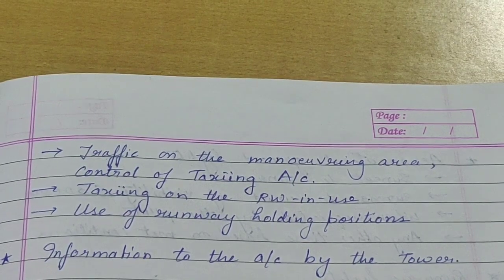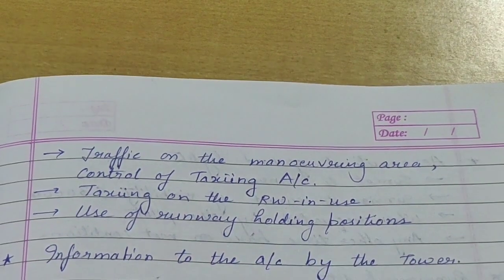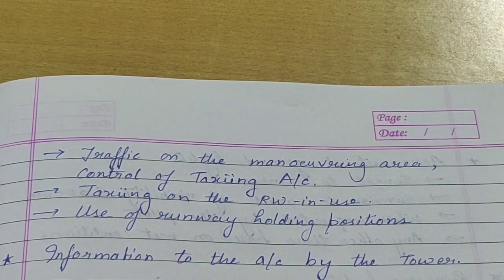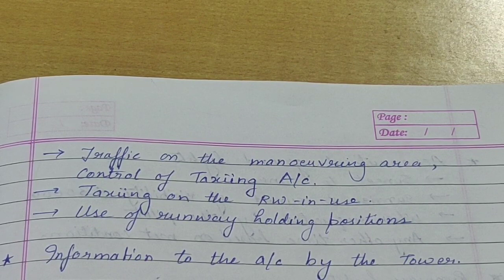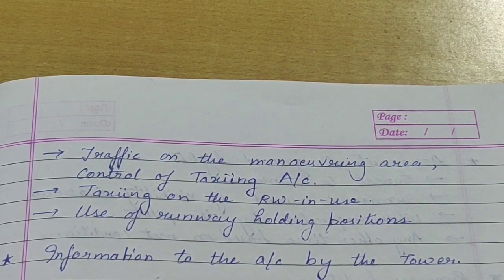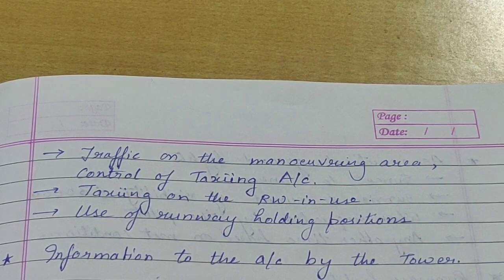Okay. Then the runway holding position. This is the one where you have to wait until you can start with your runway departure process. You can take off, okay. So before that you have to hold in the position. If you are instructed, if there is any flight which is going to land in that area, you have to stand in the holding area and all those things.